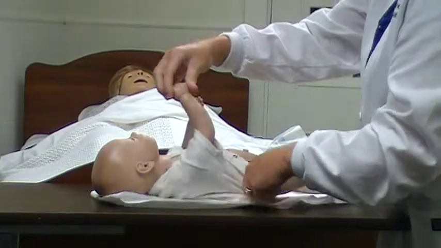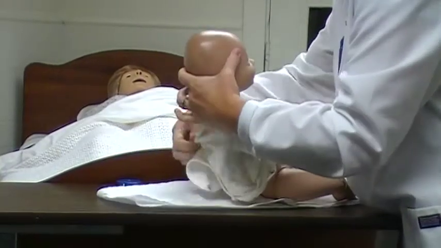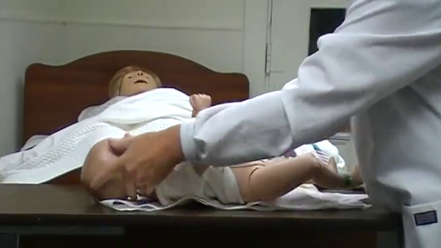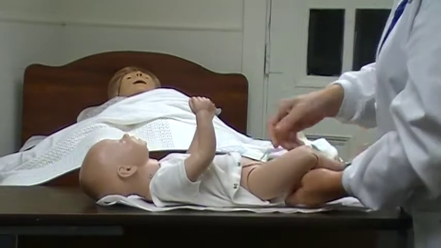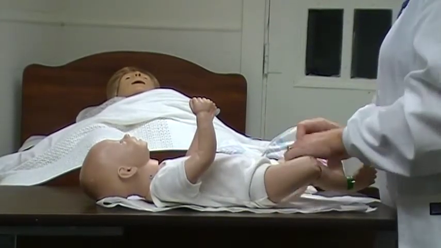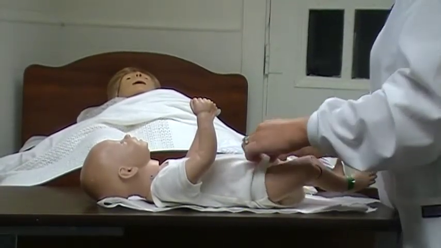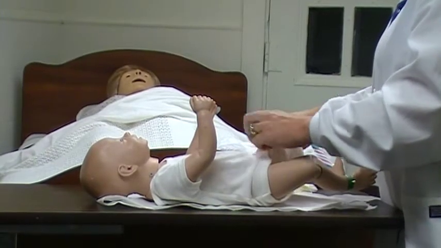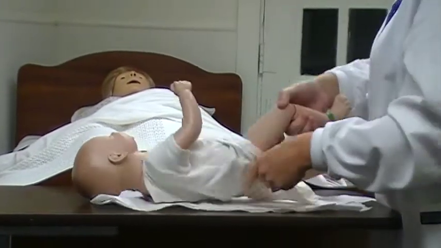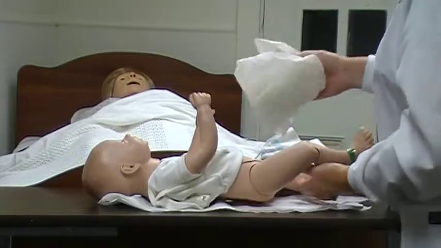And it seems like it's harder to dress a mannequin than it is a real baby sometimes, just as much. Okay. Oh, I guess it would help if you put a diaper on the baby. Sorry. Baby needs a diaper.